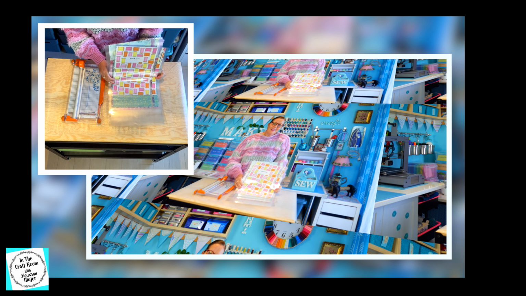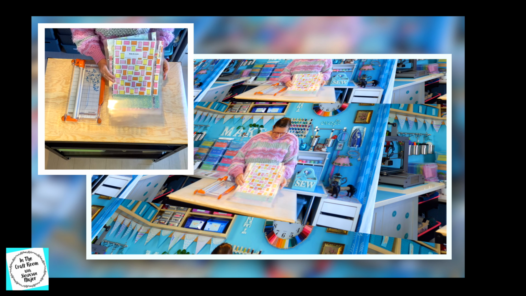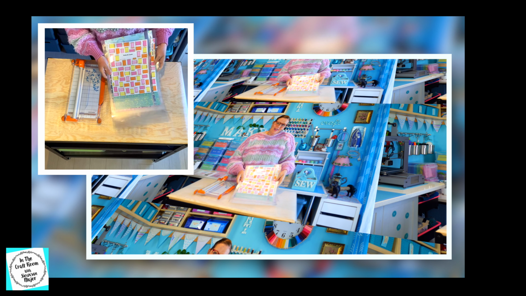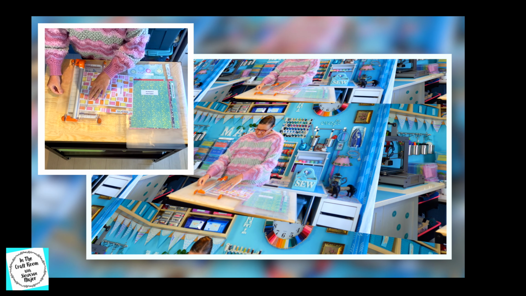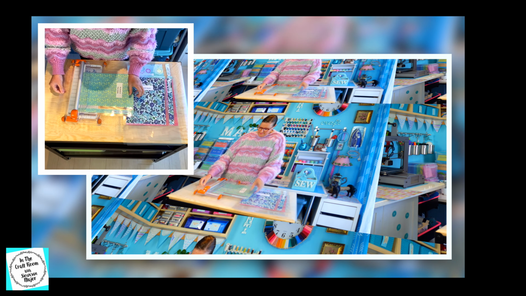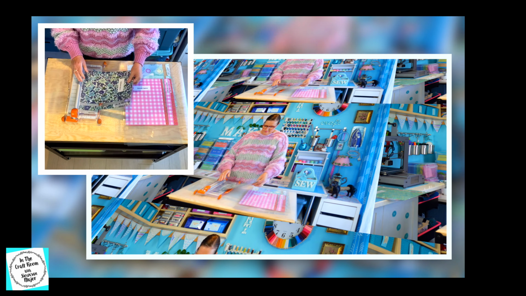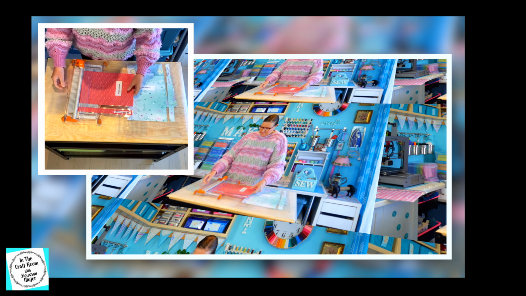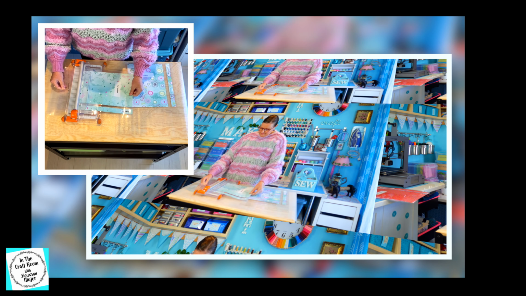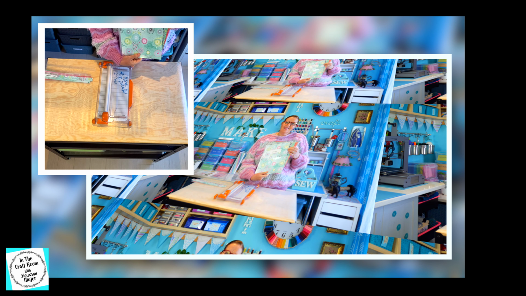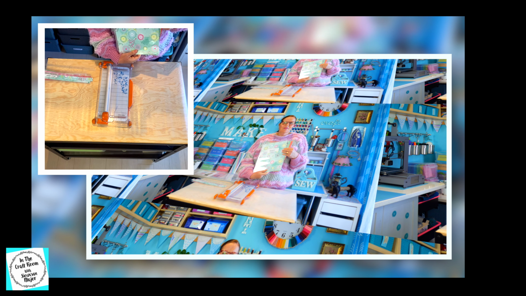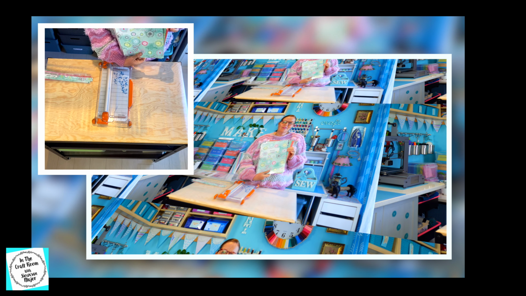So we've got our 7 laminated covers and tabs. It's now time to slice and dice. All the divider covers are now the same size. I'm going to now fit the tabs onto each of the dividers.